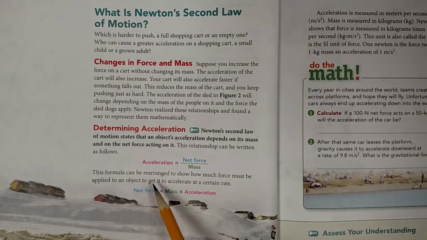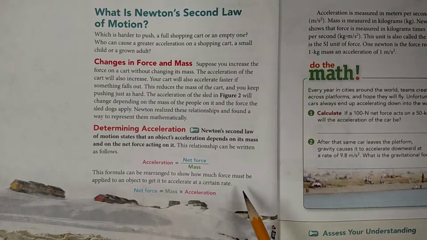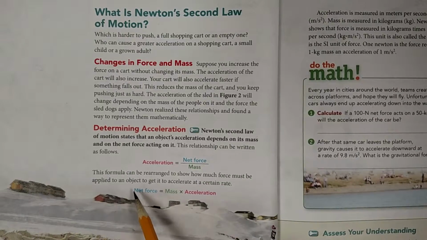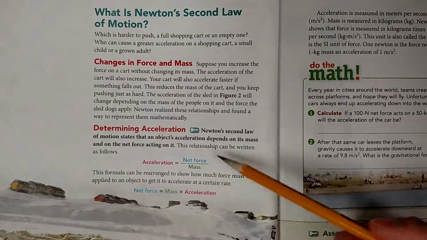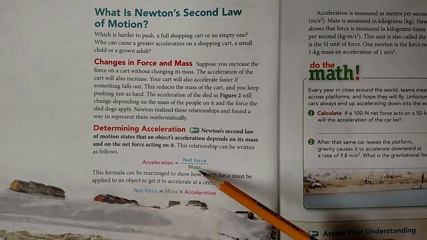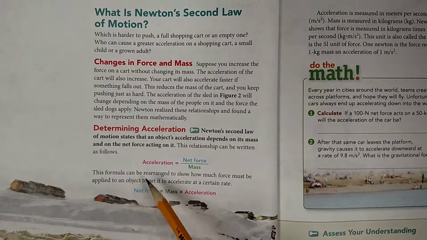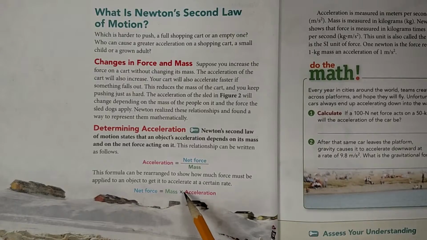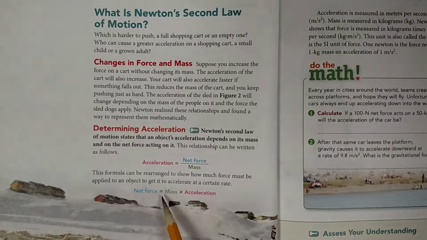This formula can be rearranged to show how much force must be applied to an object to get it to accelerate at a certain rate. So we can take all of this and we can move mass to the other side by changing it into a multiplication problem instead of a division problem. So now net force, the total force you need to apply to an object, is equal to its mass times its acceleration.